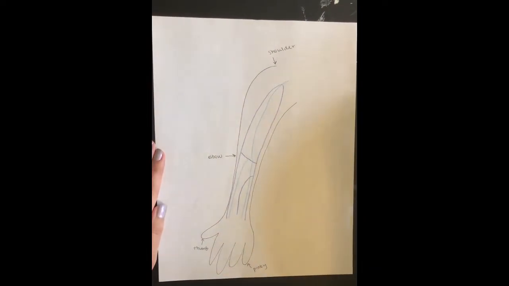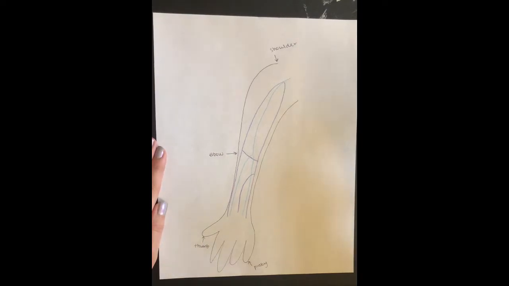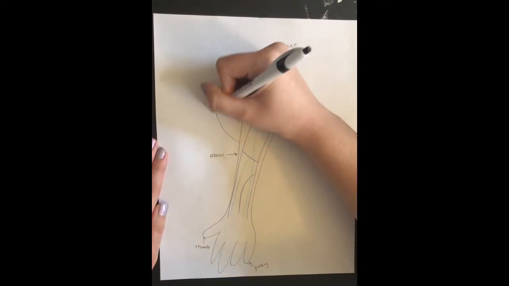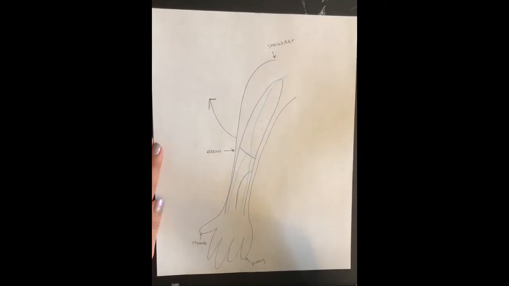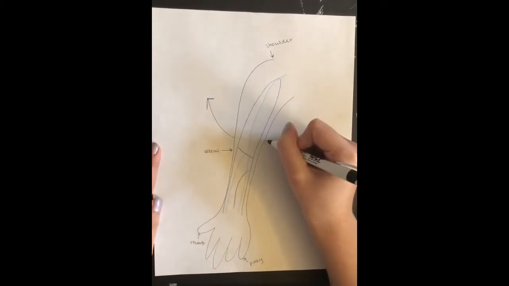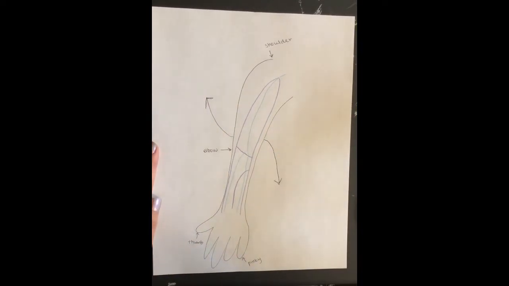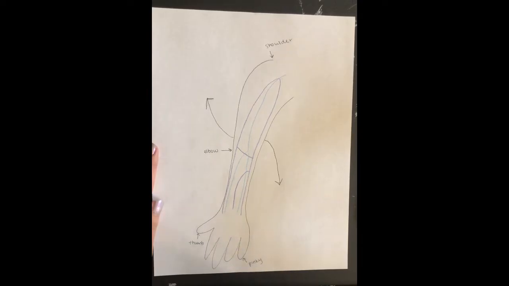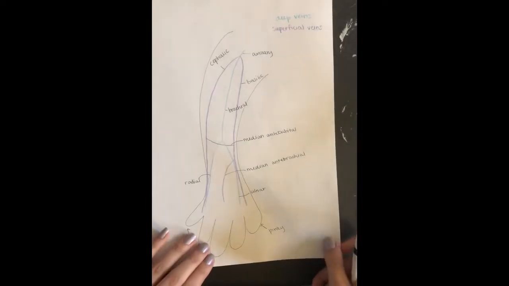Another helpful hint for remembering cephalic versus basilic is if this person were to raise their arm up, the cephalic vein would be to the ceiling, and the downside of their arm would be the basilic vein to the basement. Here is a labeled version, so you can just linger on that for a second before moving on.